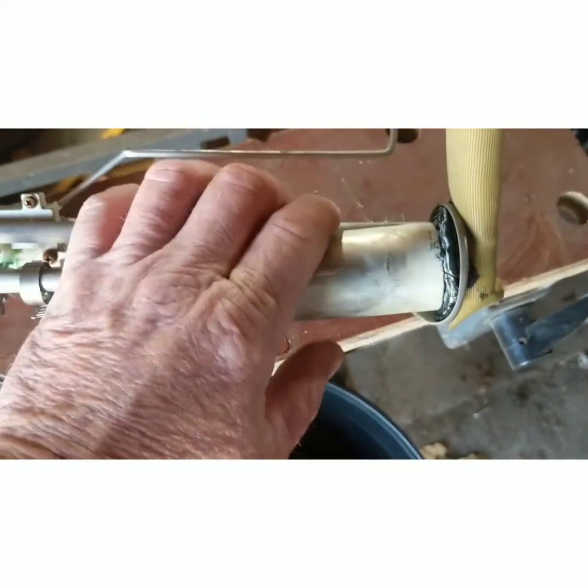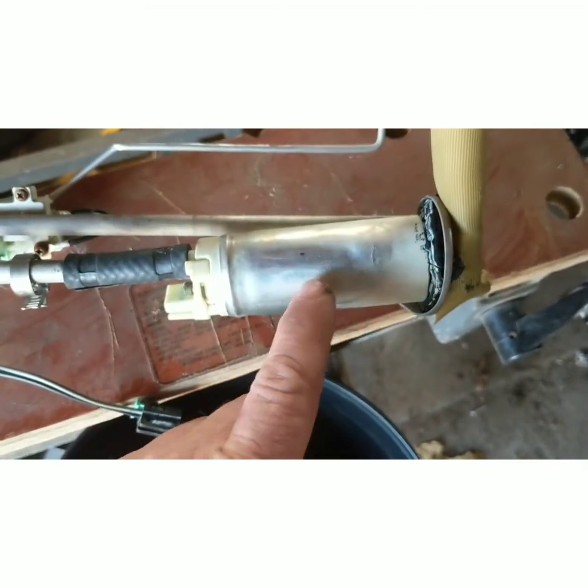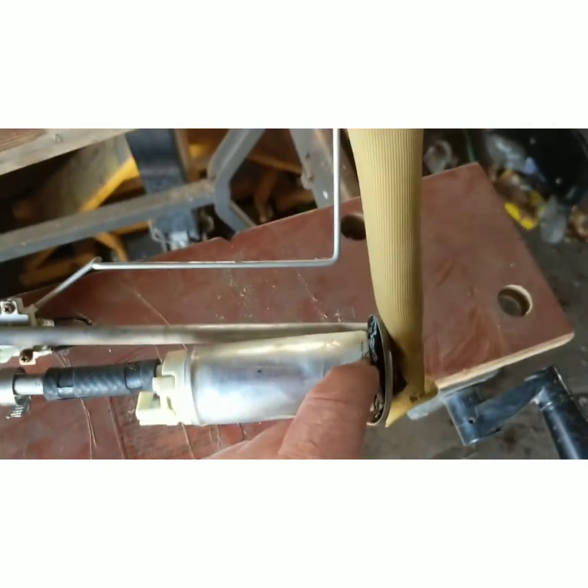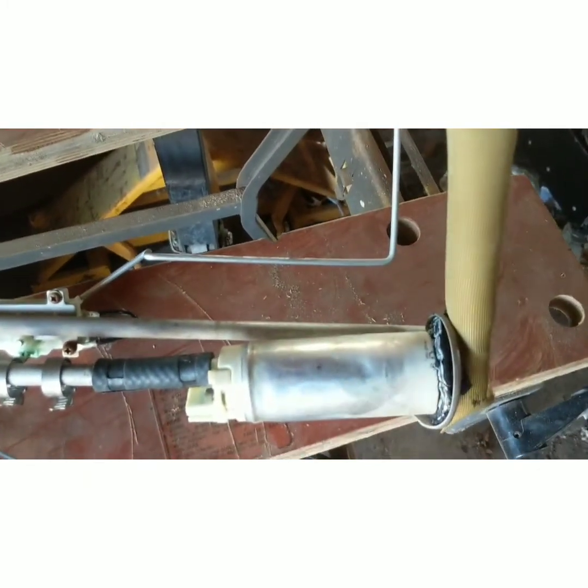This had a foam rubber around this pump that kind of flaked off when I got it out. So we're going to replace the pump and this strainer. I picked up a new strainer also.